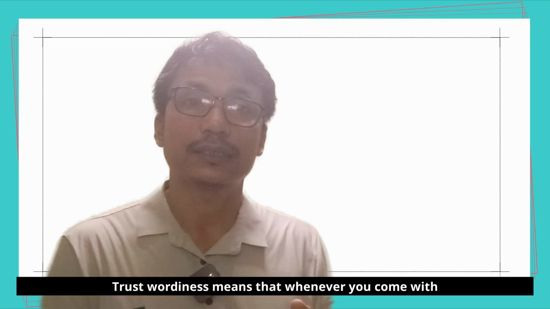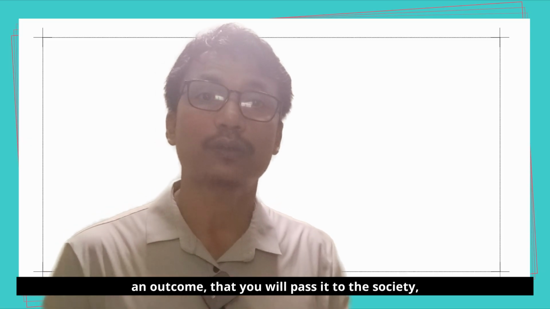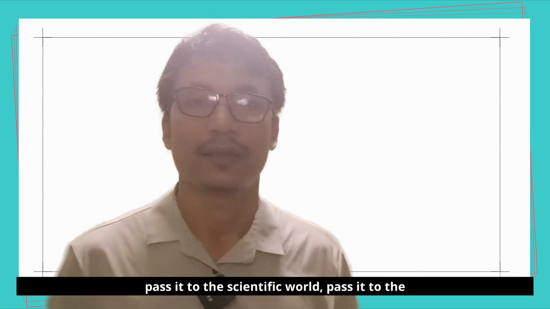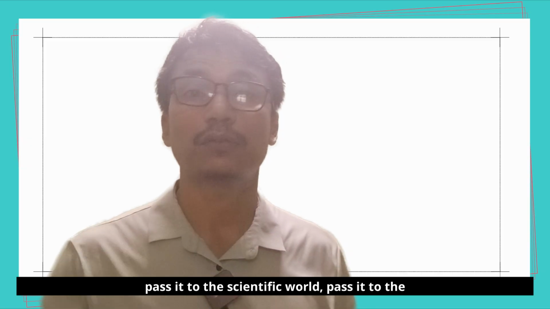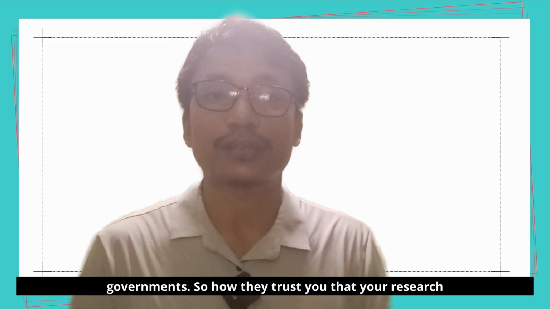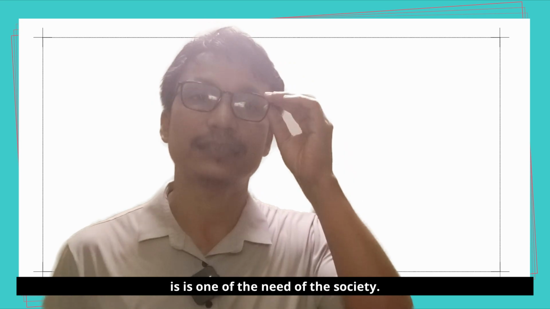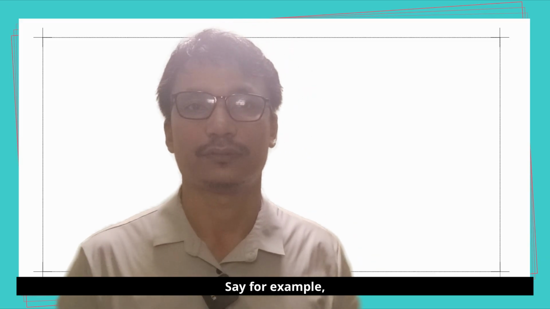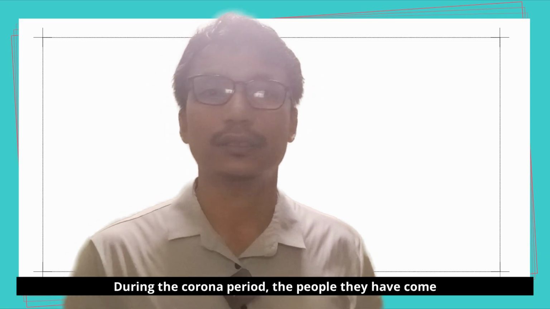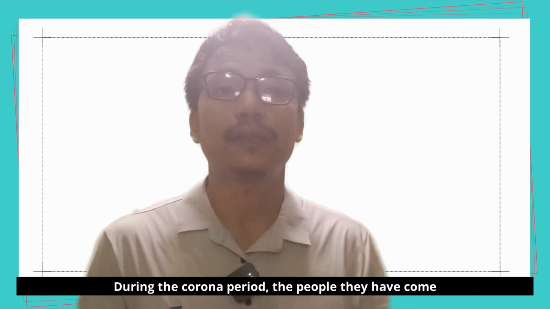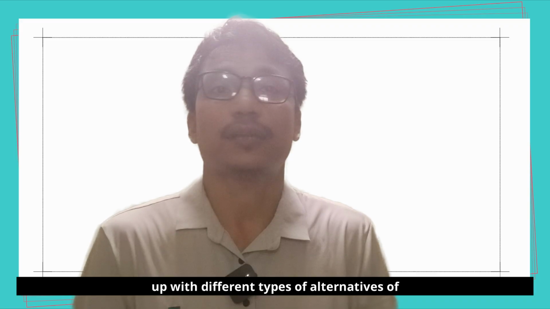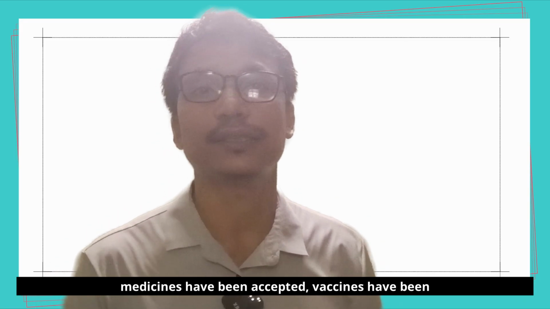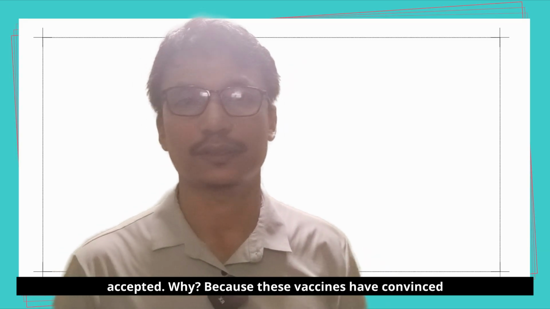Trustworthiness means that whenever you come with an outcome, you will pass it to the society, to the scientific world, to the governments. So how do they trust that your research is one of the needs of the society? For example, during the corona period, people came up with different types of alternative medicines, but you know that only a few of the medicines and vaccines have been accepted.